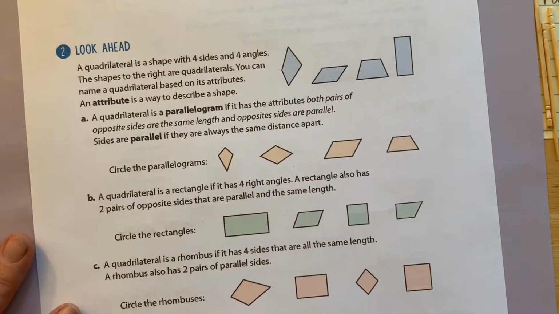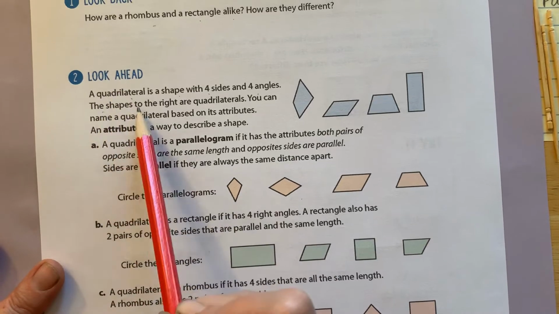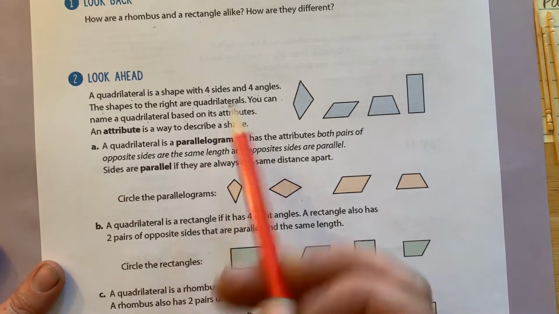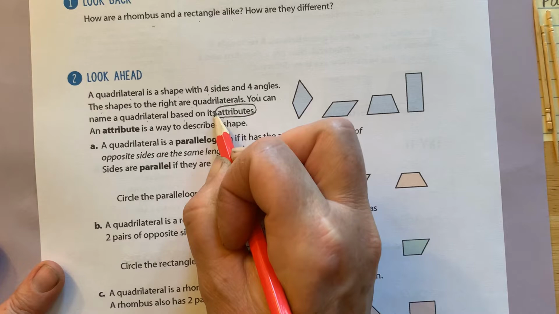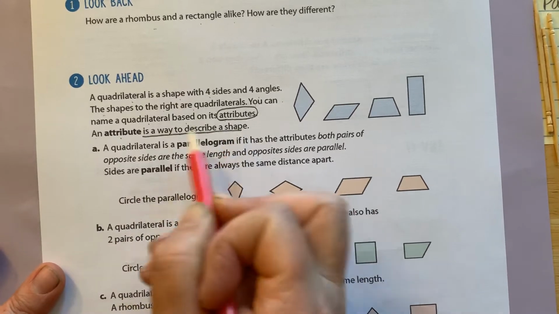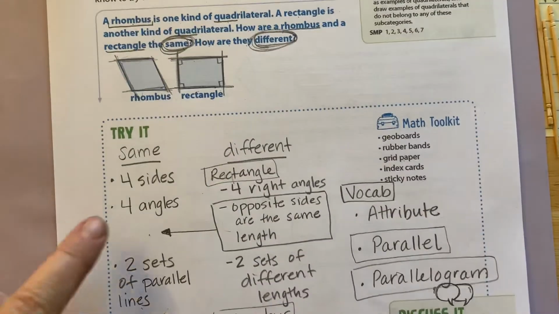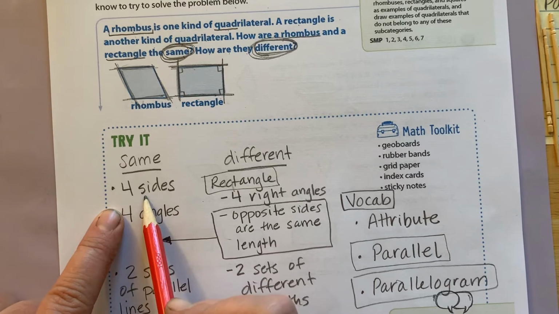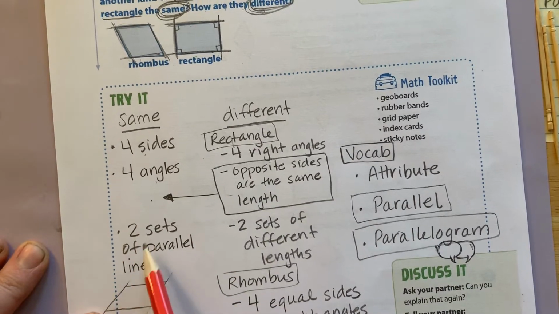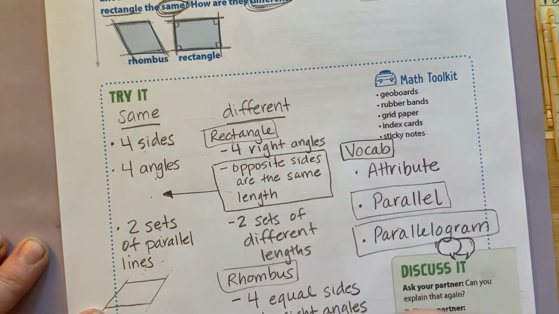Okay, looking ahead. A quadrilateral is a shape with 4 sides and 4 angles. The shapes to the right are quadrilaterals. You can name a quadrilateral based on its attributes. There's a new word. Attributes. An attribute is a way to describe a shape. So we looked at the attributes of a rhombus and a rectangle on the other side. One attribute is they have 4 sides. Another attribute is they have 4 angles. A third attribute is they have 2 sets of parallel lines. These are attributes. It is a way to describe the shapes.